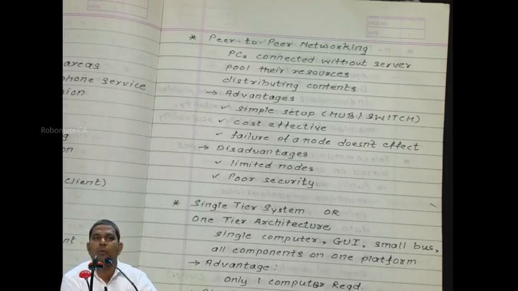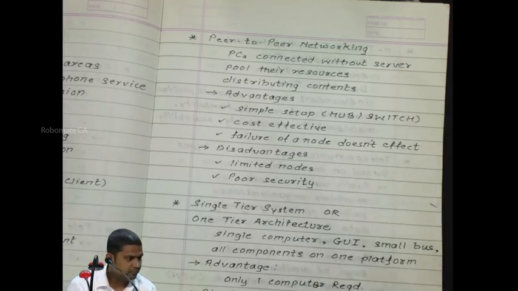But in networking, you require a server. So some of the peers or one of the nodes will be acting as the server. Then, the idea of peer-to-peer networking is, here there are different nodes with different types of data. So the idea is to pool all these resources. Pooling means sharing. And for that, all these computers come together to form a network.